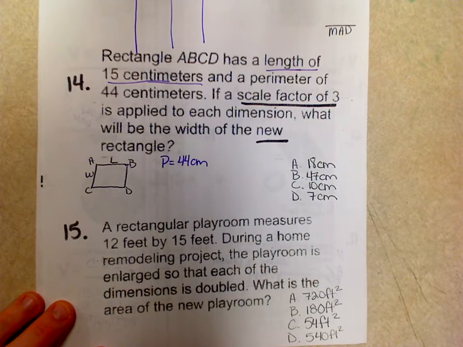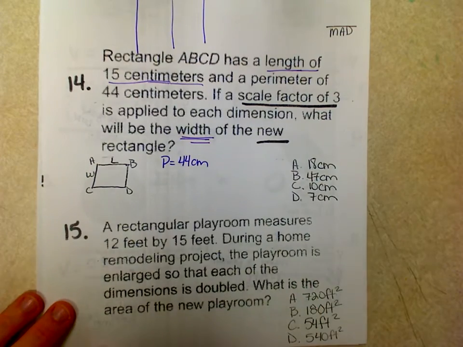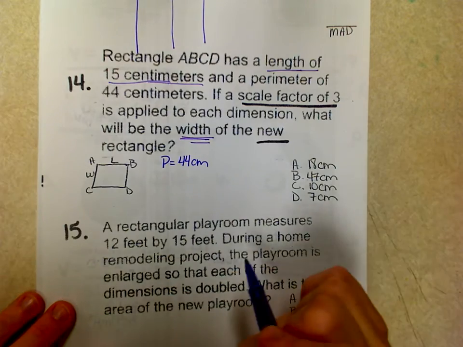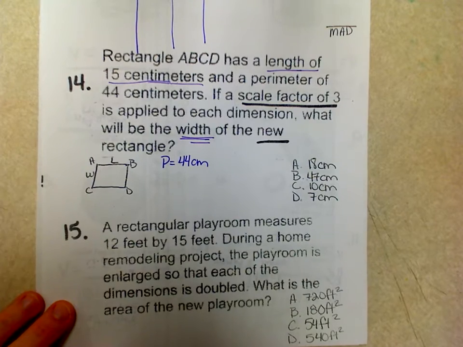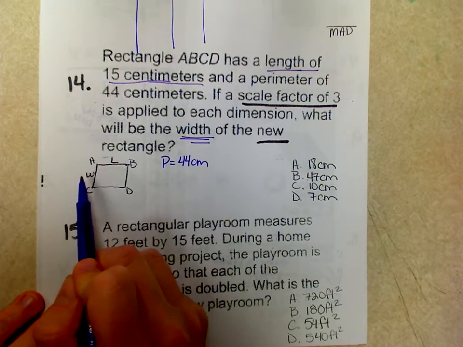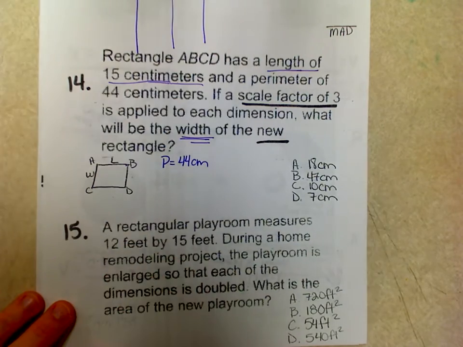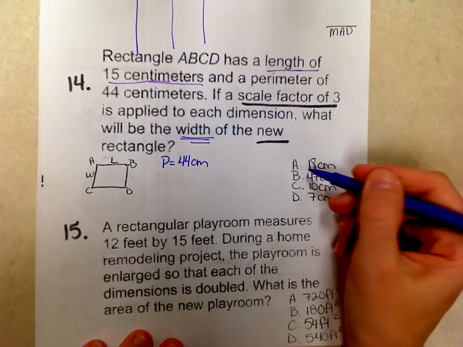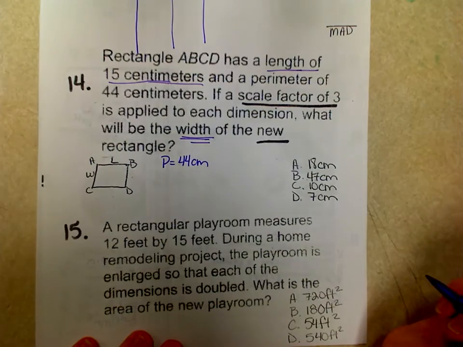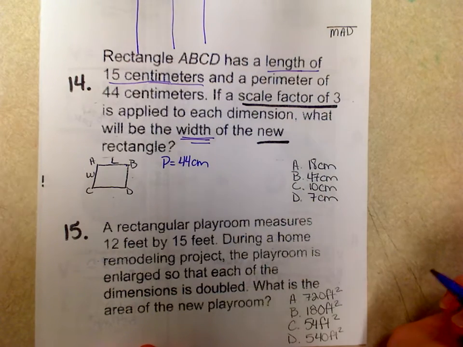And we want to know what the new width will be. The new width is going to change by a scale factor of 3 on each side. So first we need to figure out what the first width is. Then we've got to add 3 to each side and find out what our new perimeter is. A is 18 centimeters, B is 47 centimeters, C is 10 centimeters, and D is 7 centimeters.